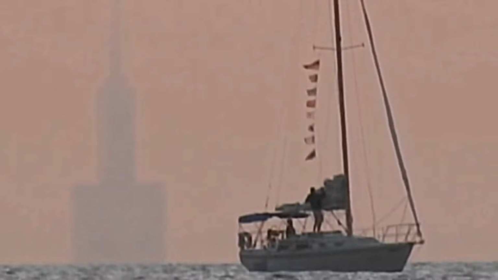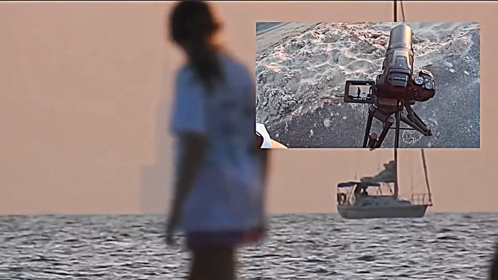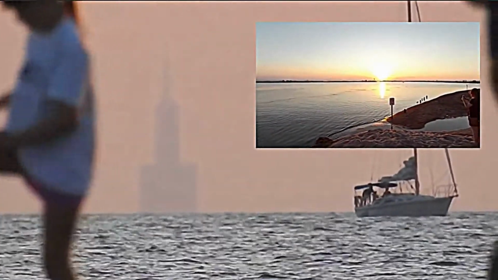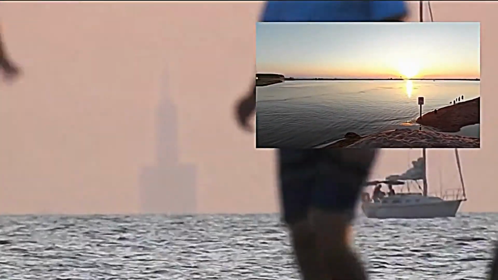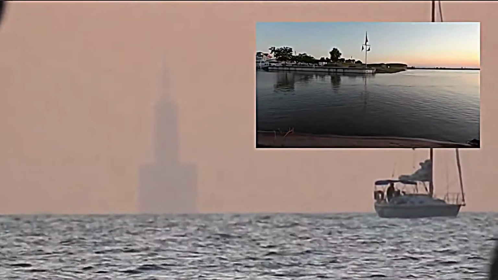This image is extraordinary. Okay, the boat right here, I'm going to guess, is less than a mile away. And I base that because these people walking in front of the camera here are walking across some rocks that sort of jut out and kind of fence in the harbor area. And they are only about a quarter of a mile away from where we were when I shot this.